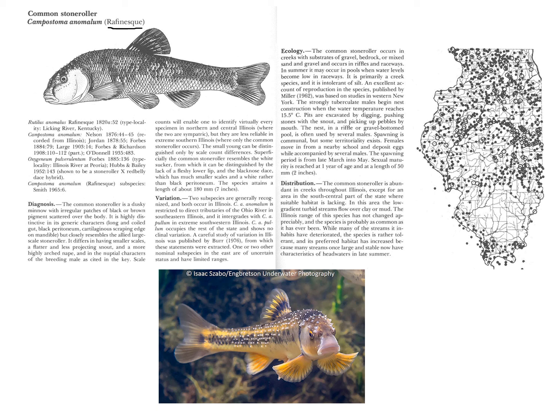What we have over here is a list of synonyms that have been used for this fish. The very first one is Rutulus anomalus. In 1820, Rafinesque described this new species. It was found in the Licking River of Kentucky. That's what we call the type locality. That's the original spot where the species was discovered. And he thought it was part of the genus Rutulus.